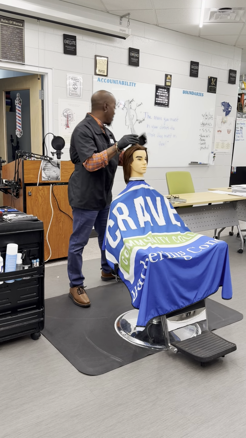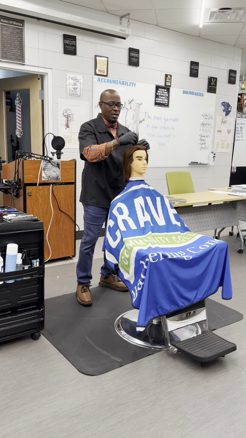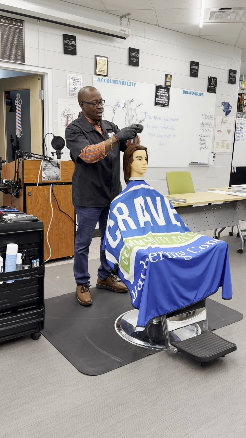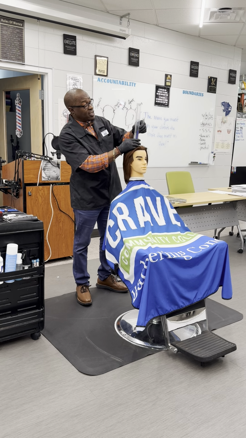At this point, let me put my glasses on because I can't even see the numbers on the ruler. All right, so we're at the apex, and I'm gonna work with hair right from the apex, and I'm gonna stretch this hair up.